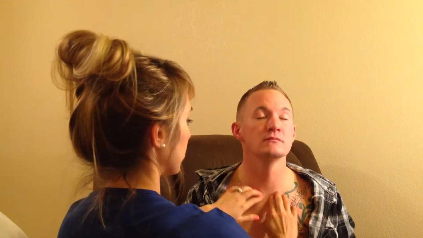We're going to look at that clavicle area. We're going to look at the neck here. We're going to look to make sure we don't see any masses, nodules, edema, any scarring, anything that is abnormal. So as we can see here, everything does look good.